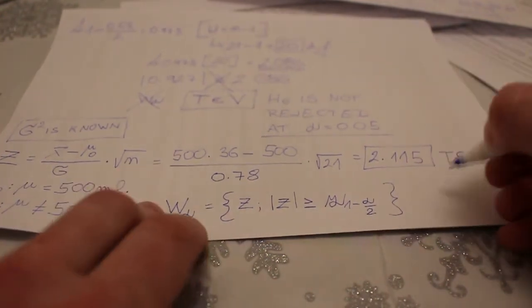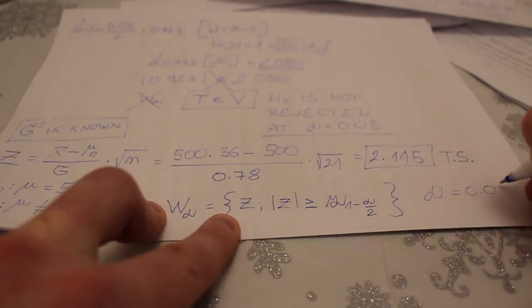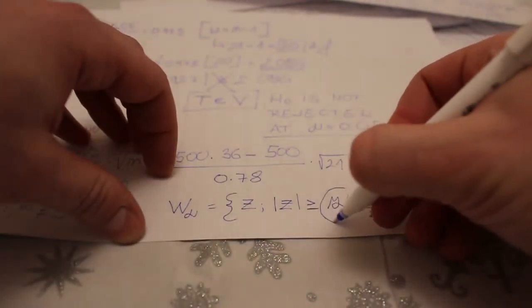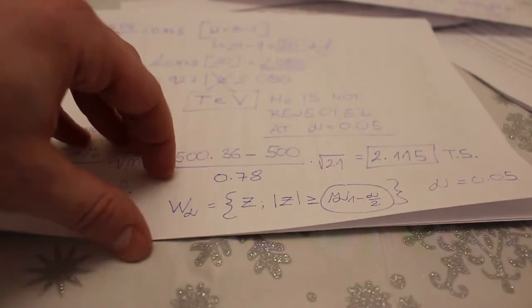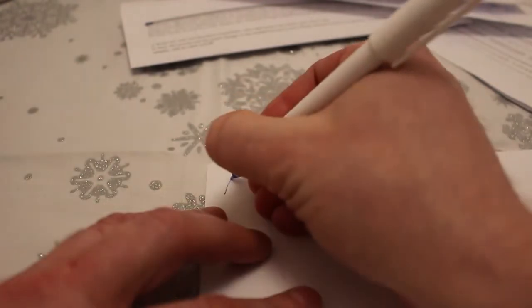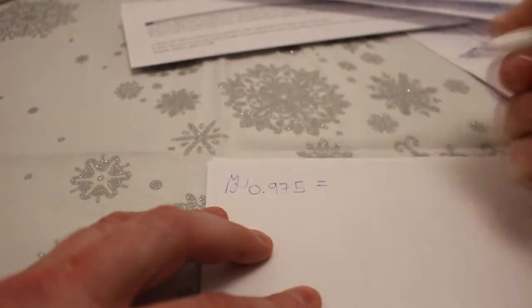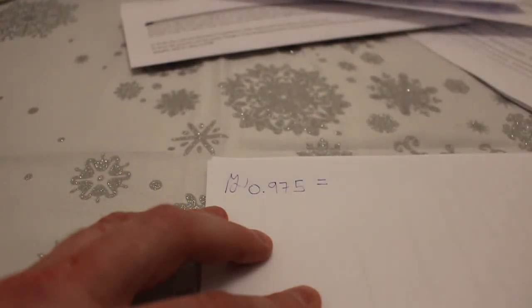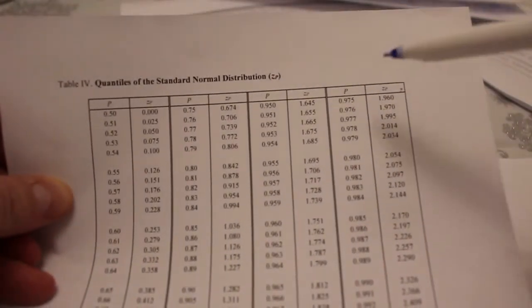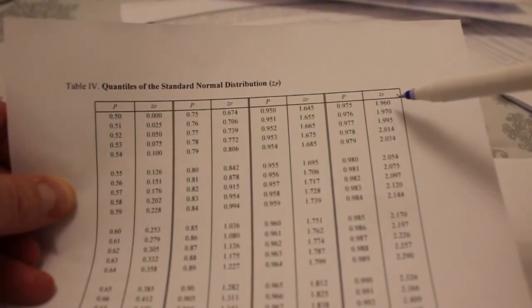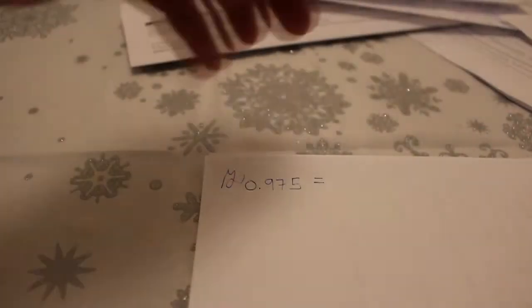Okay, again, we are using alpha equal to 0.05. We are using a 5% significance level. So it's necessary to determine this quantile. We know that we must find Z 0.975, the 97.5% quantile of the standard normal distribution. So there you have your tables. The p-value 0.975 is here, and there is the well-known quantile 1.96.